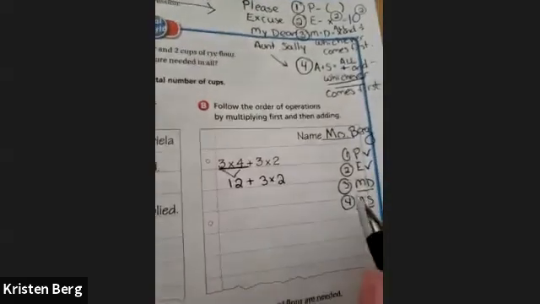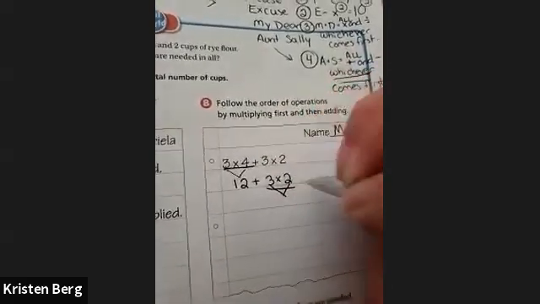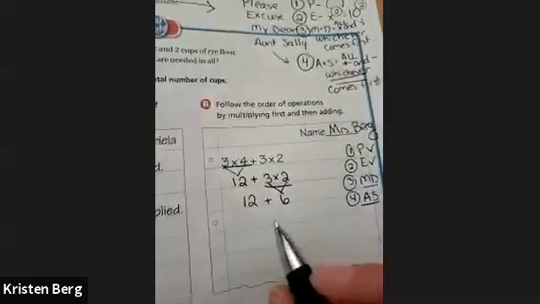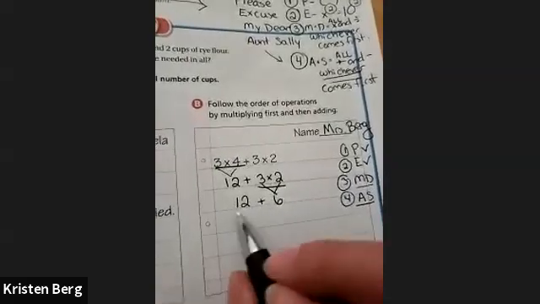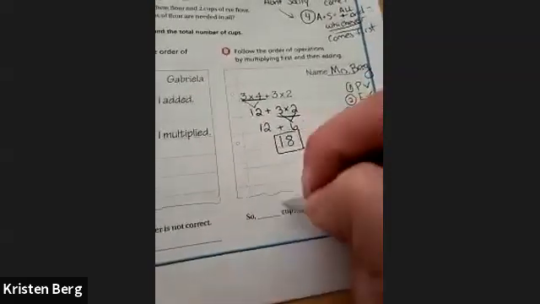So then again, is there any more multiplication or division? Well, yes, there is. Here is my multiplication sign. So the number on either side of it comes with that. So it's 3 times 2 is 6. Then you bring down everything else. And now, is there any more multiplication or division? No, so I can check that off. Any addition or subtraction? Yes. And then this comes out to be a total of 18. So therefore, there would be 18 cups of flour that are needed.